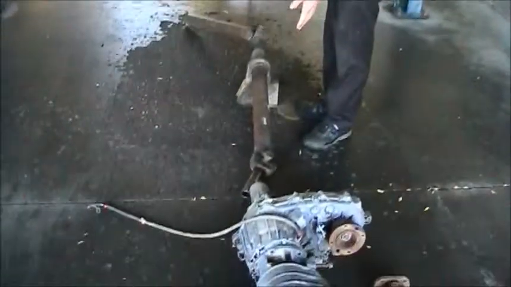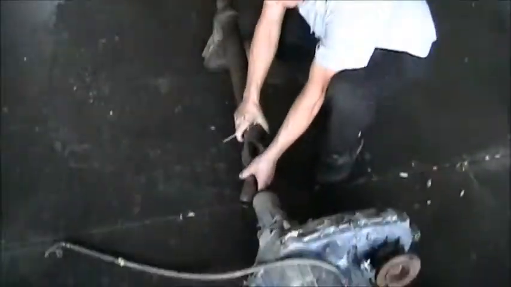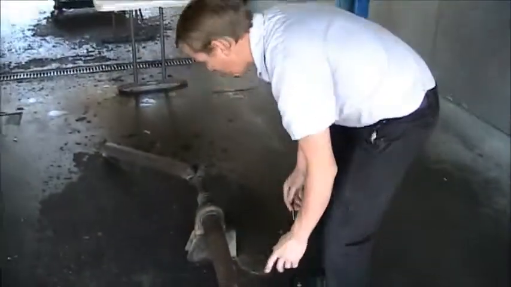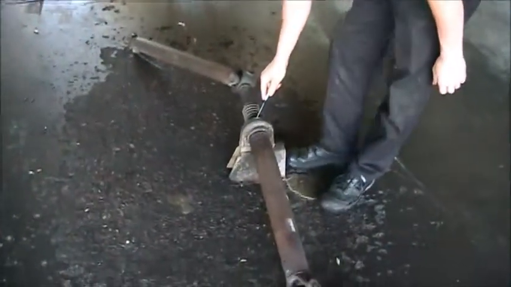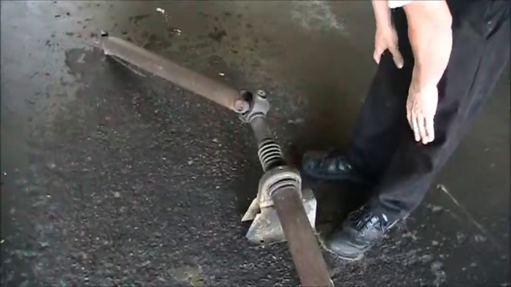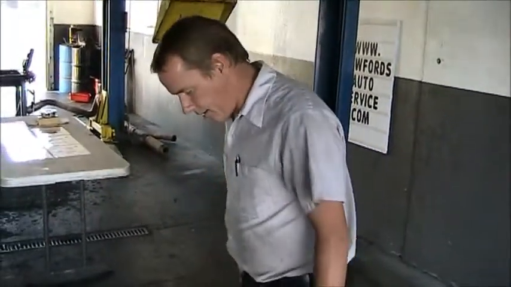We have a 2-piece conventional driveline here. It has a universal joint in the front, which allows the driveline angle to change. Now we have a carrier bearing, or a center support bearing, in the middle. This bearing is because the drive shaft is so long, we want to split the angles so we don't have too steep of an angle on the pinion angle on the driveline or on the rear end.